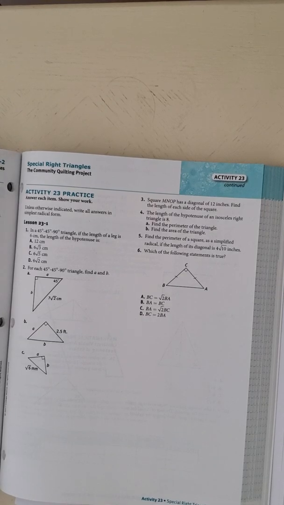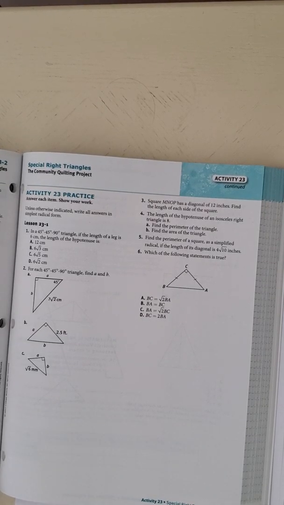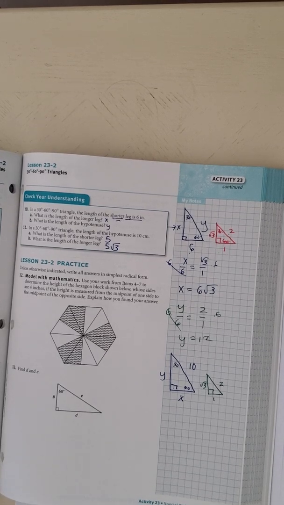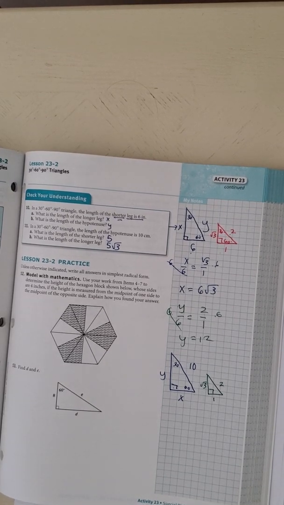All right, that was all of notes 23-1. Please remind yourself the difference between a 30, 60, 90 and a 45, 45, 90 and when to use which one.